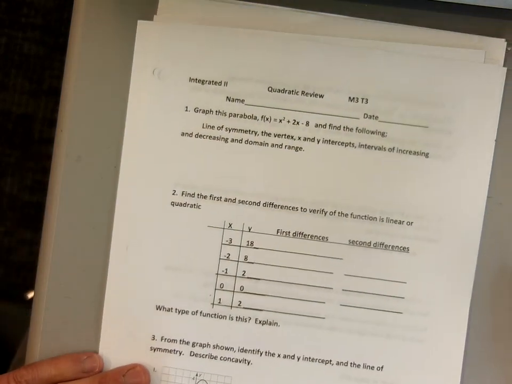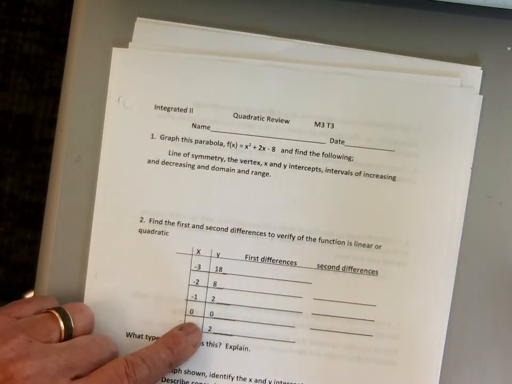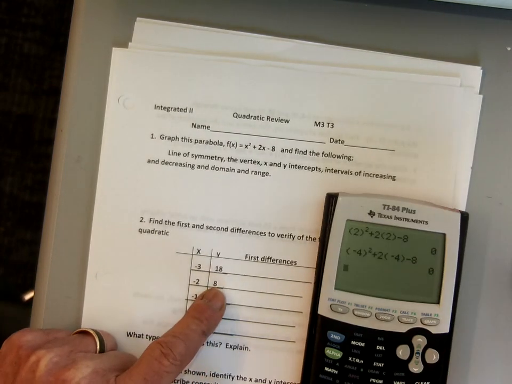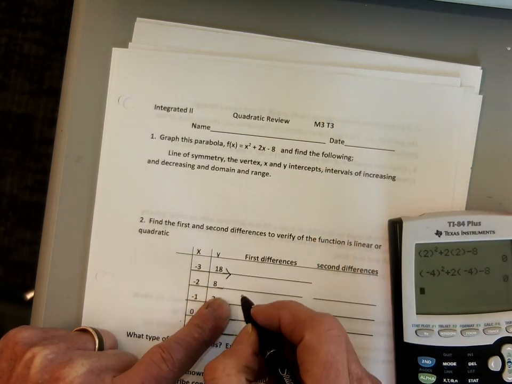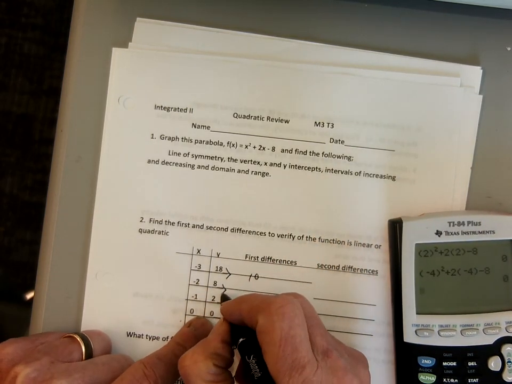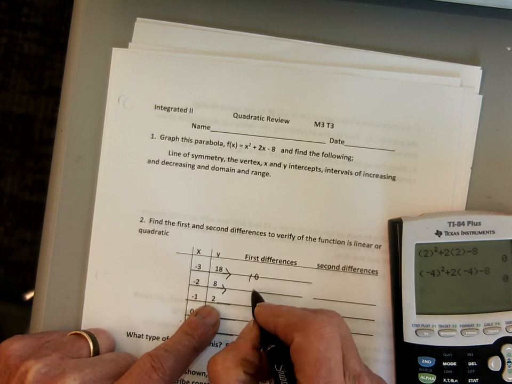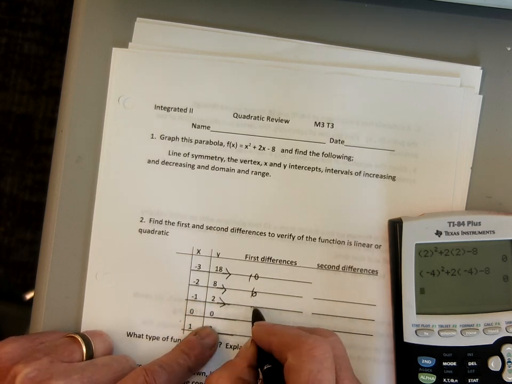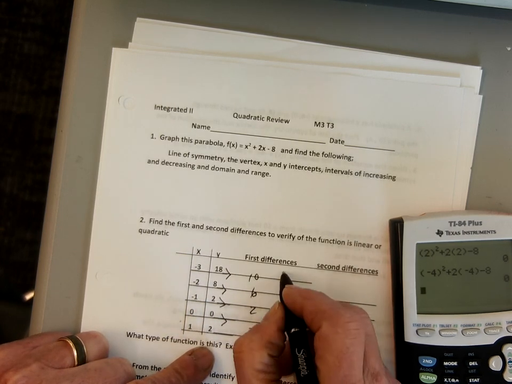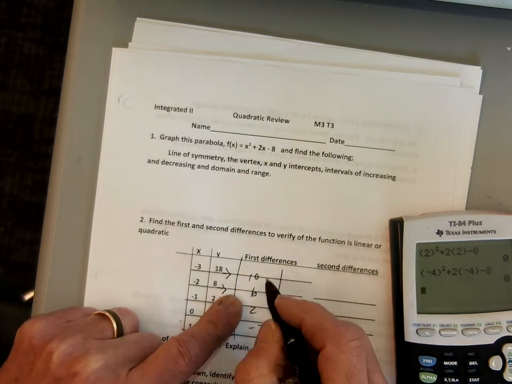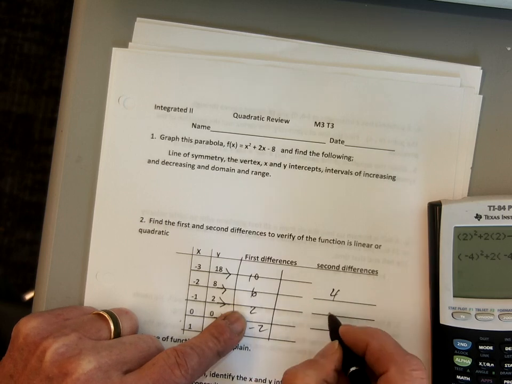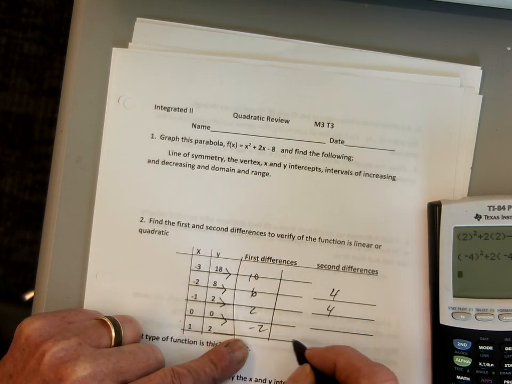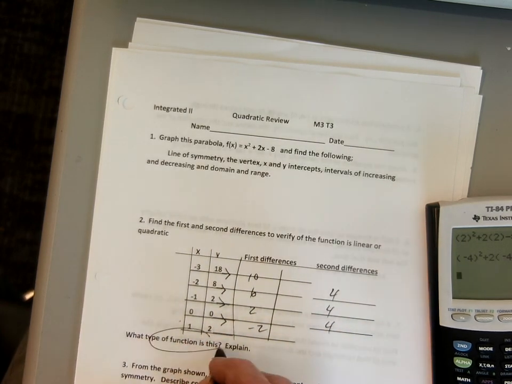Number 2. I've got to come up with first and second differences, so I'll just subtract. 18 minus 8 is 10. 8 minus 2 is 6. 2 minus 0 is 2. 0 minus 2 is negative 2. Okay, so those are the first differences. Now the second differences. 10 minus 6 is 4. 6 minus 2 is 4. 2 minus negative 2 is 4. So we know it must be a quadratic.